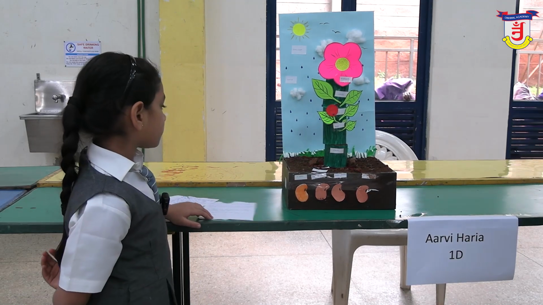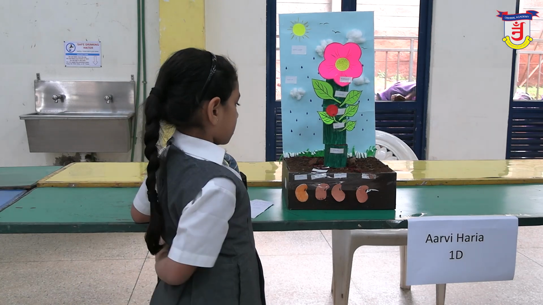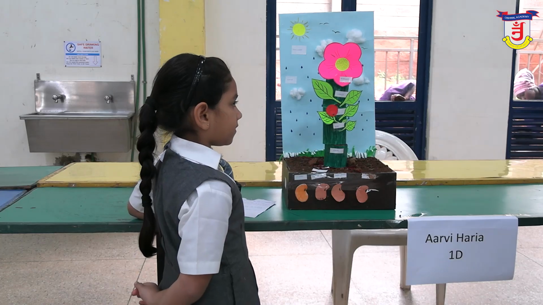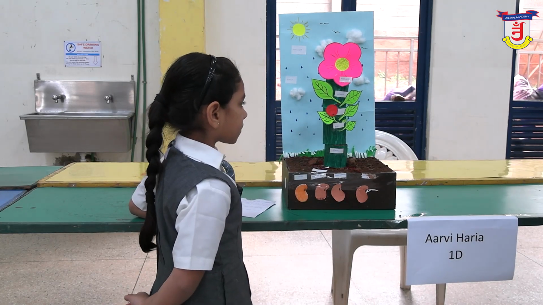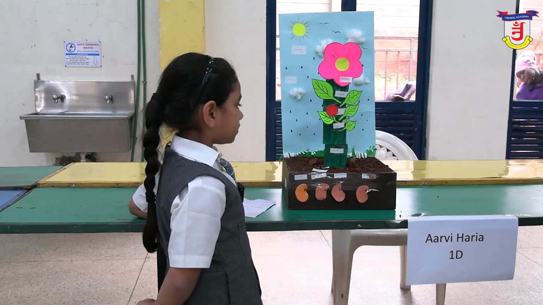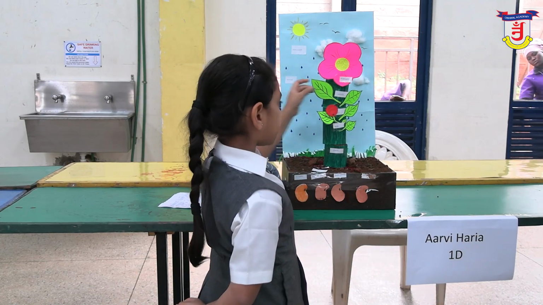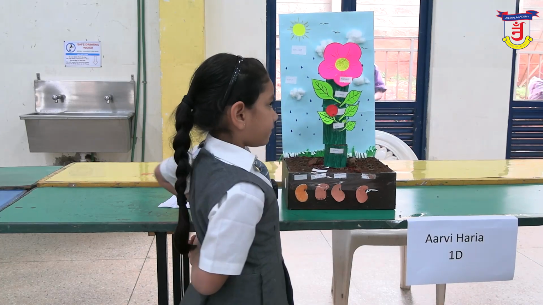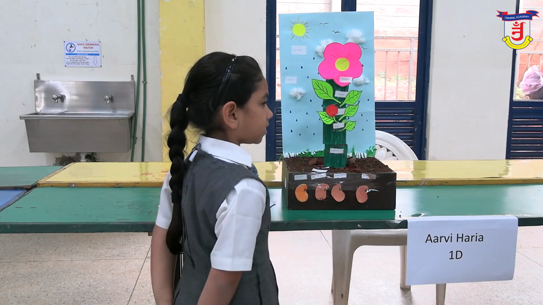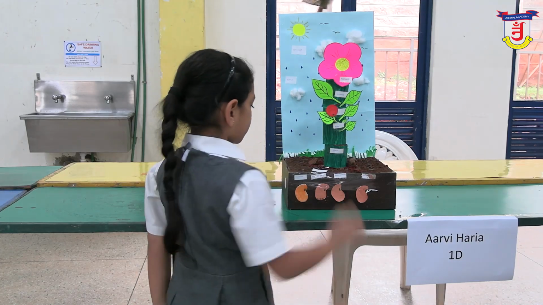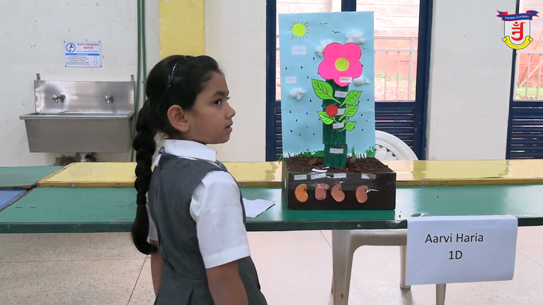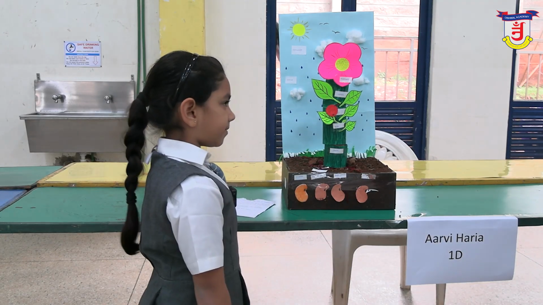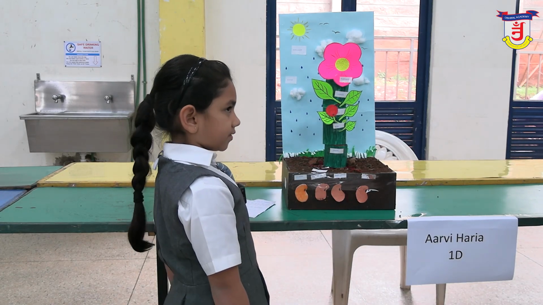Can you show them on the model, whatever? Where are the leaves? The leaves are here. Okay. What do the leaves do for the plant? They make food for the plant. Okay. Where are the roots? Here. What do they do? They hold the plant and absorb water and minerals and store food for the plant.